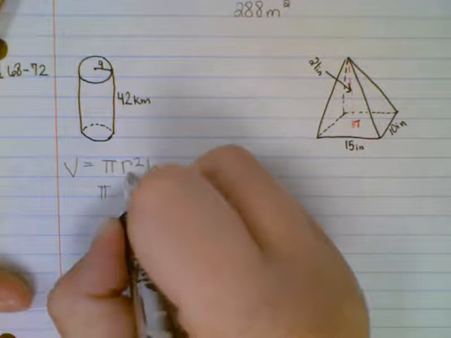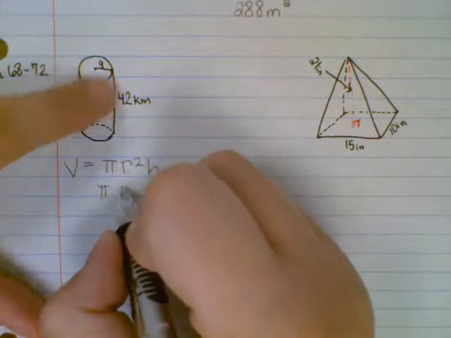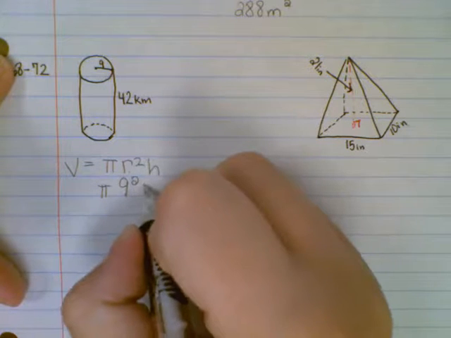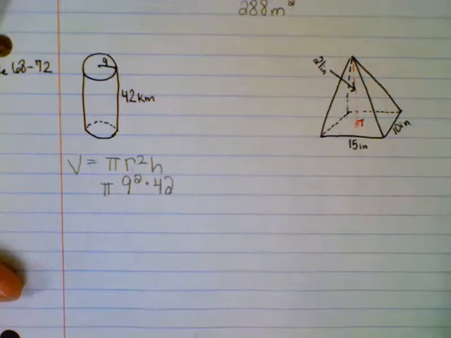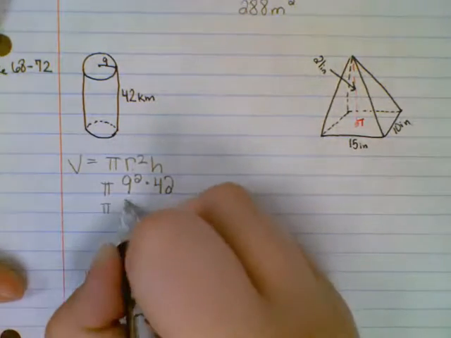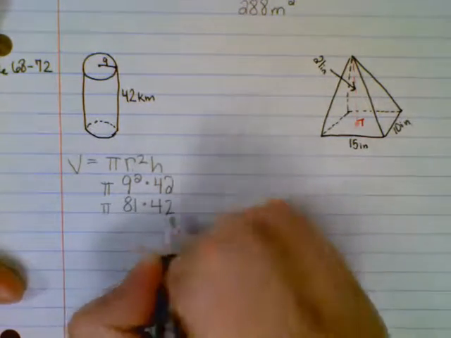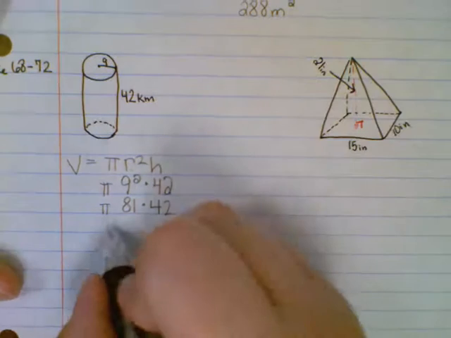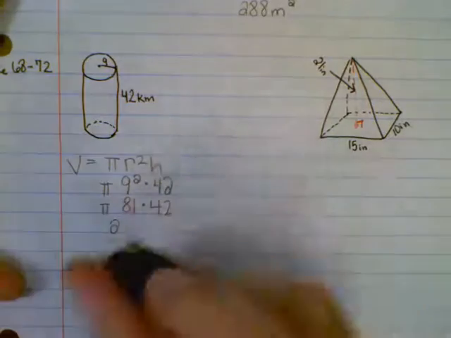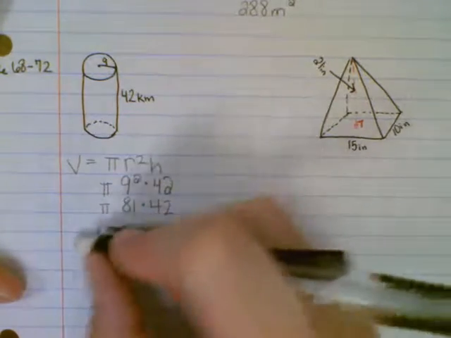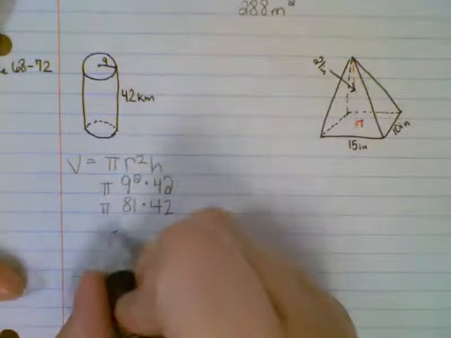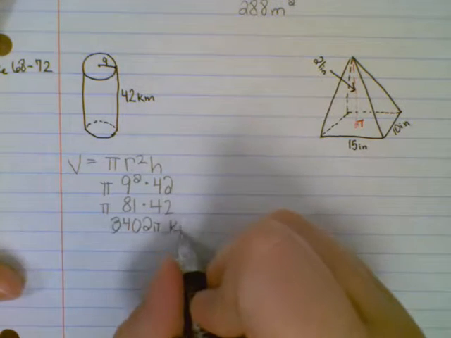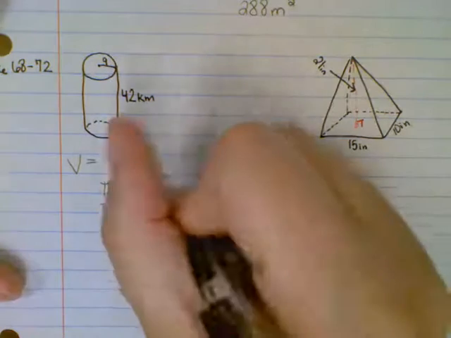So pi, our radius is going to be the radius of the circle, which is the base of our cylinder. So that'd be 9 squared, and our height is 42. So we'll have pi times 81 times 42, which I don't know off the top of my head. My calculator tells me it's 3,402 pi kilometers. And this is volume, so it's not squared anymore.